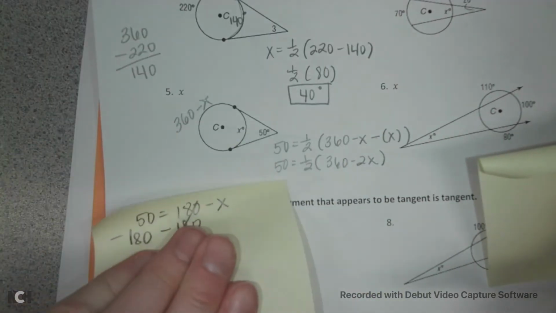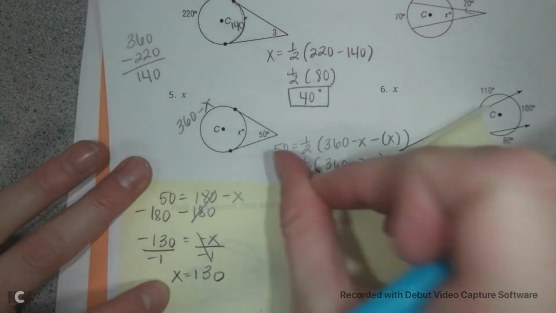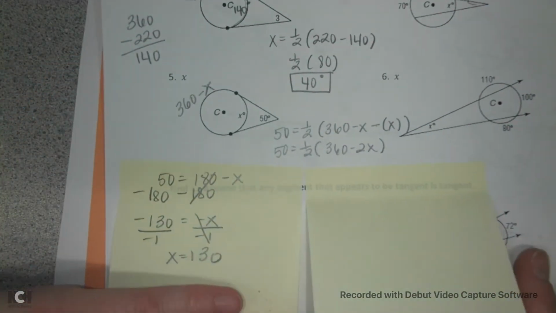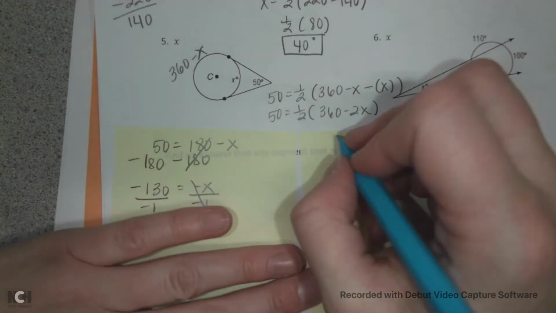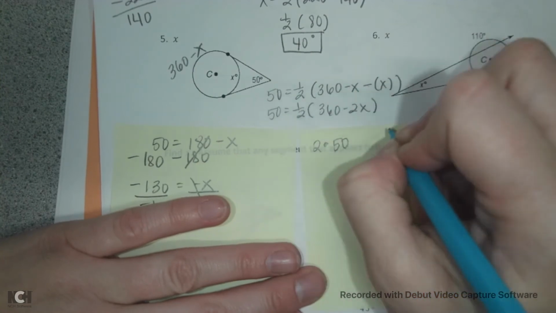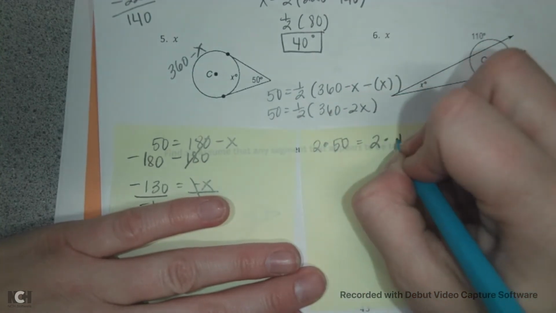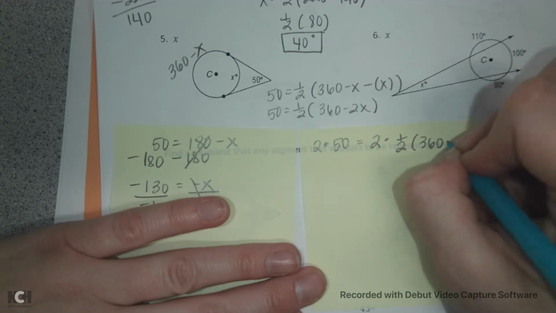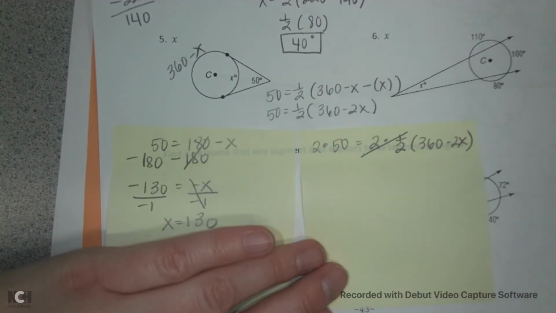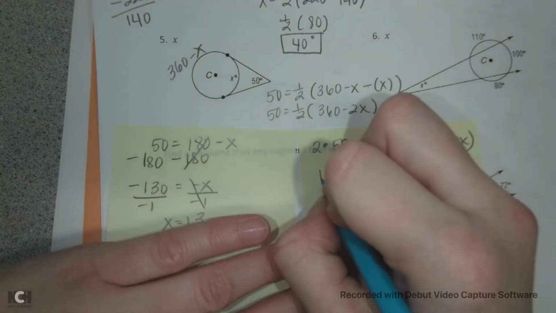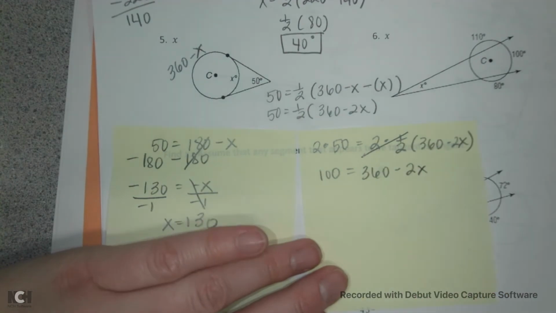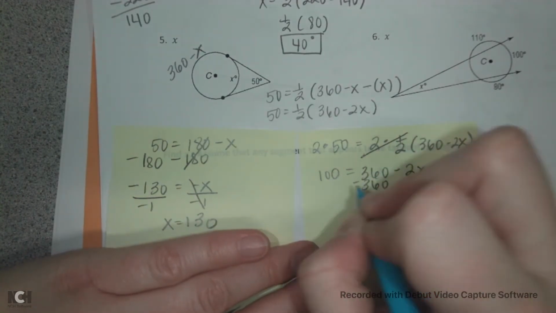Now the great thing about this method is that we get rid of that fraction, which will help in other problems. So my suggestion is to use this in other problems. So we're going to multiply 2 on each side. And the reason is because 2 times a half is 1. 2 times 50 is 100, so now we have 360 minus 2x, minus 360 on each side.